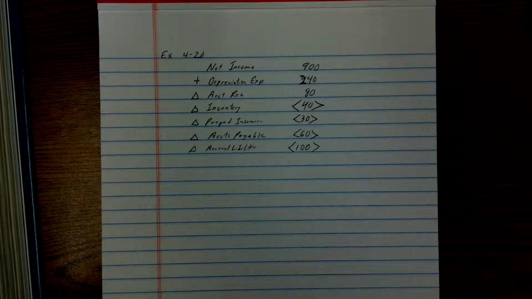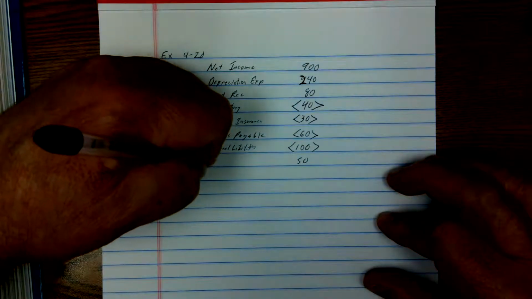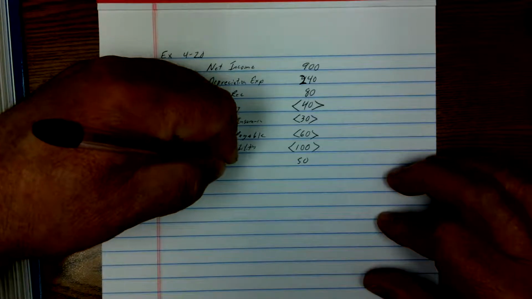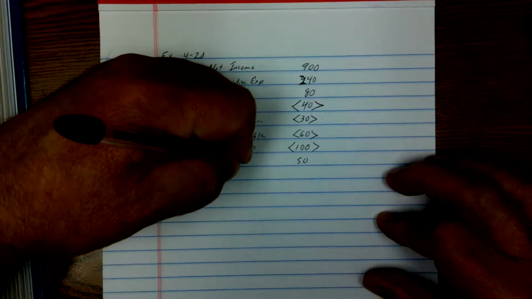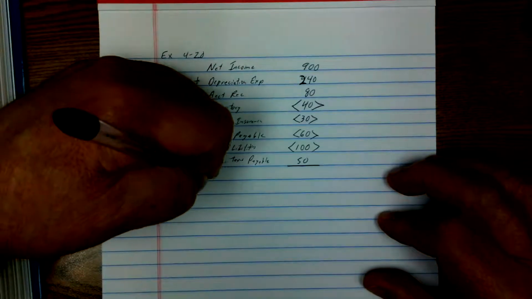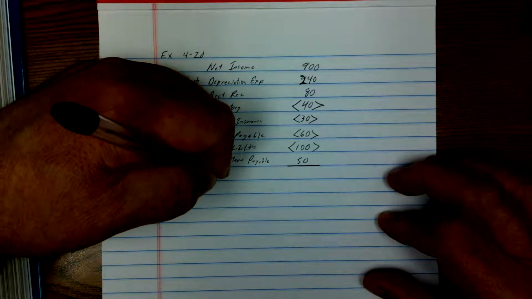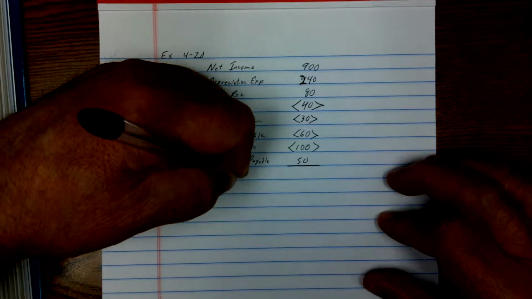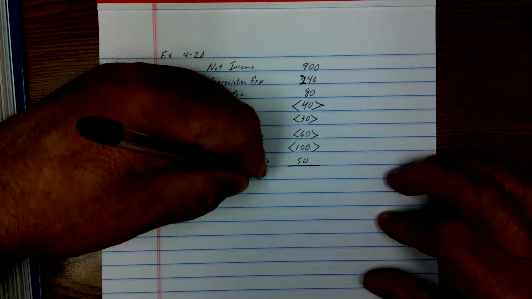It was 150, now it's 200, so that's an increase of 50. And so now we need to add those up to get our net cash flows from operating activities.